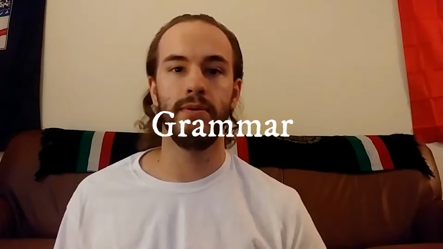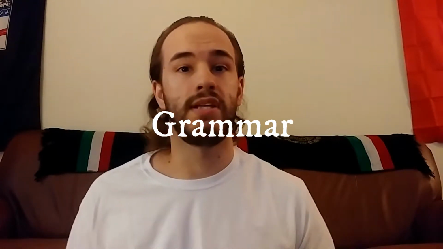The third step would be grammar. This one's going to take longer, and this is probably going to be the least fun part of learning the language, especially if you are a little older. Grammar is a lot harder for older people, really someone over the age of 18, to pick up, whereas vocabulary is fairly consistent in the amount that you can learn.